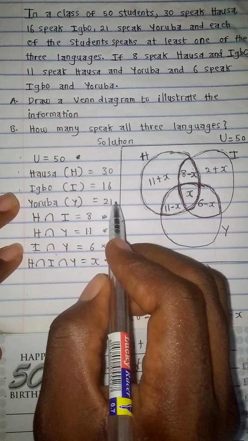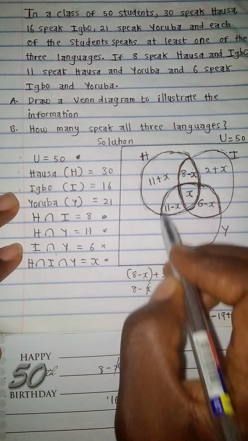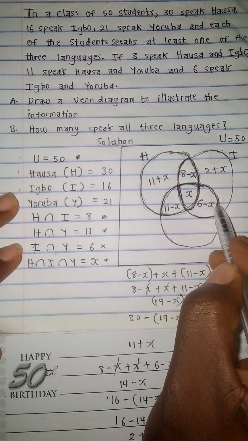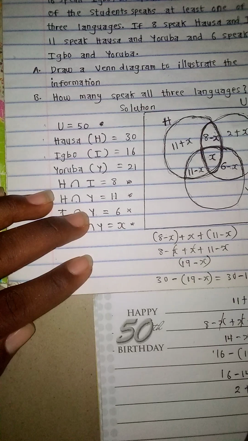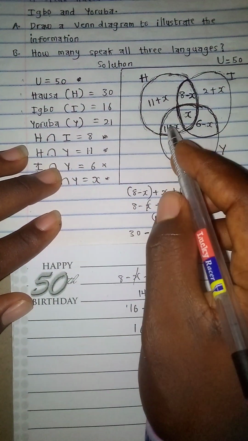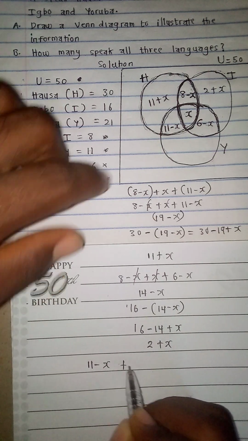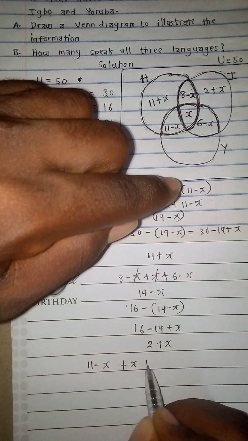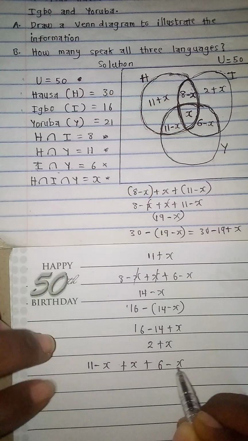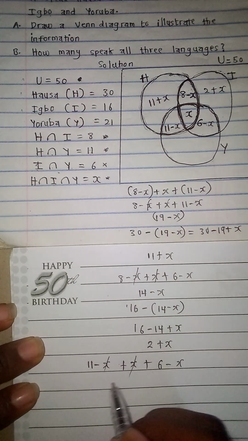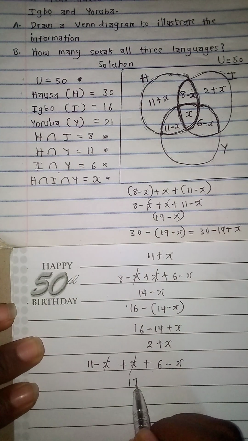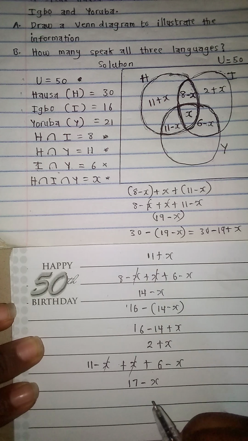Now let's go again to the last. Our Y, Yoruba, is meant to be 21, right? So let's add these 3 things together, take it away from 21 and get our answer. So what do we have here? 11 minus x. Let's write it out. 11 minus x plus 6 minus x. Minus x plus x goes away. 11 plus 6, 17 minus x. I hope this is clear to everyone. Is this clear to you?